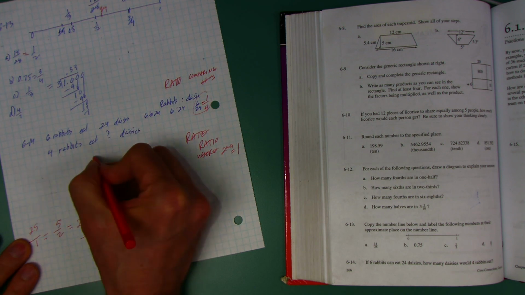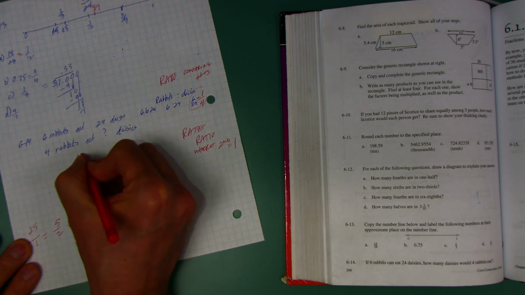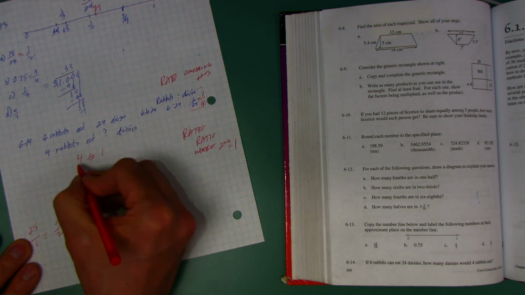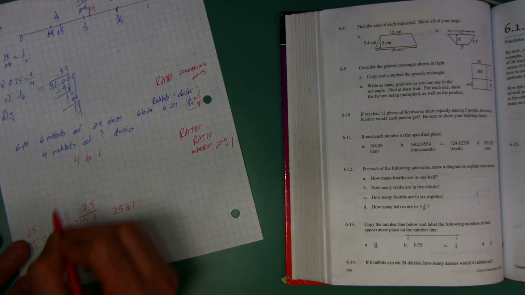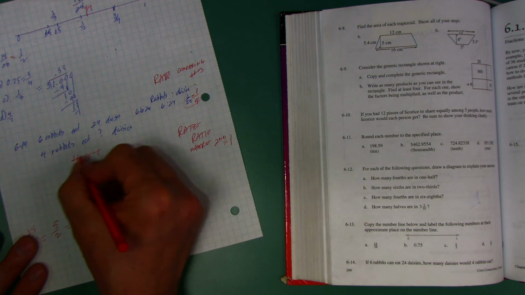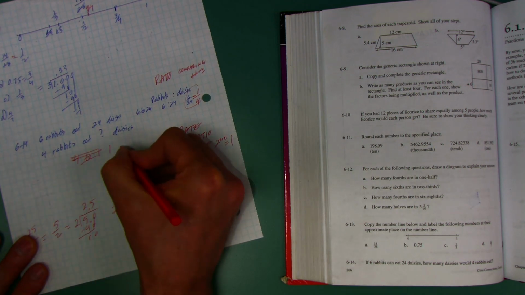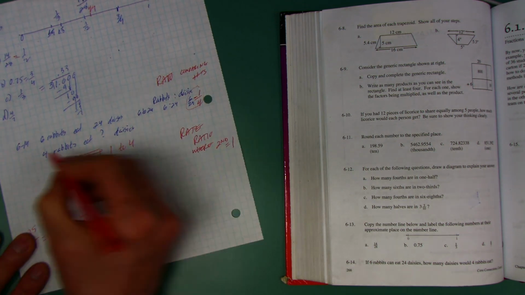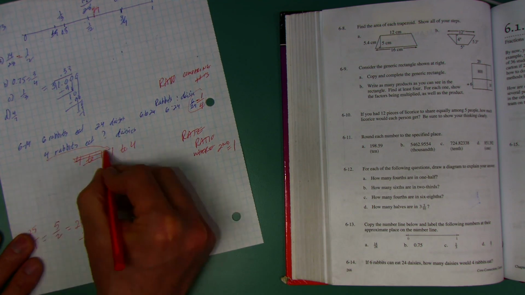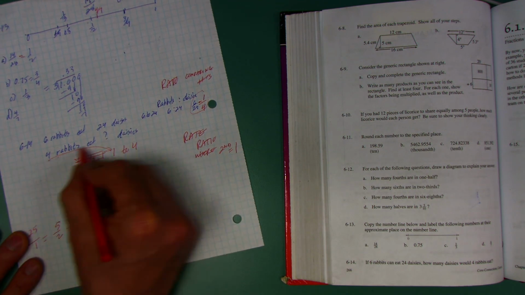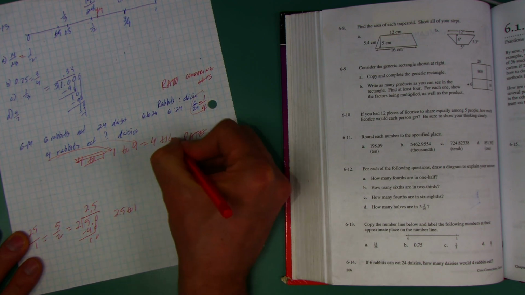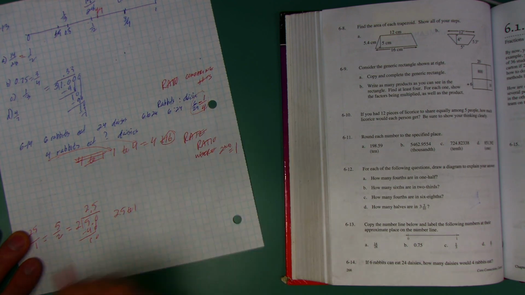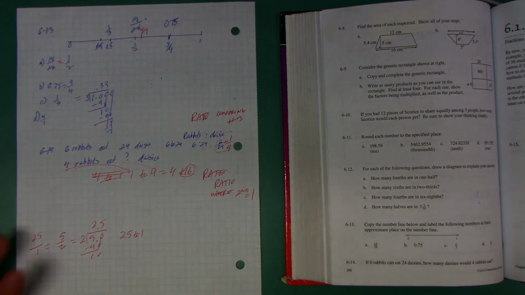If my ratio of rabbits to daisies is 1 to 4, and I have 4 rabbits, I've got to go 1 times 4 and 4 times 4. So that's the same as 4 to 16. So 16 is how many daisies will get eaten.